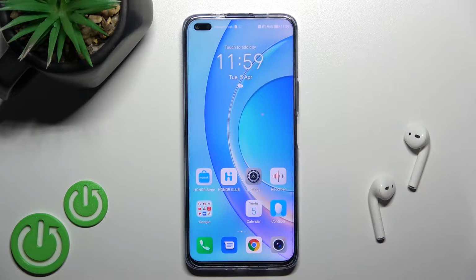Welcome. In front of me is the Honor 50 Lite, and I'll show you how to activate location text on this device's camera.